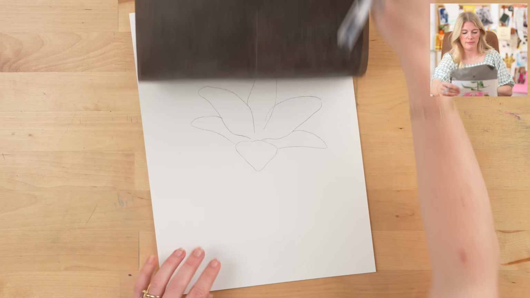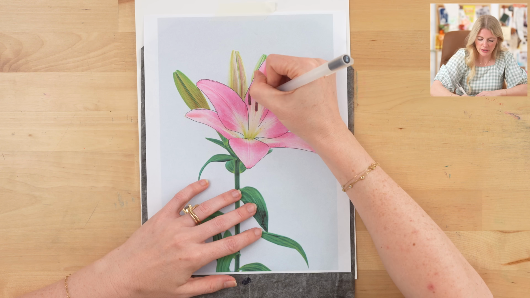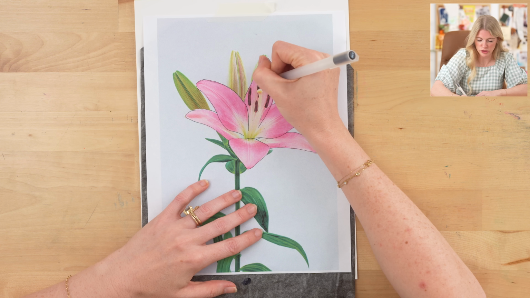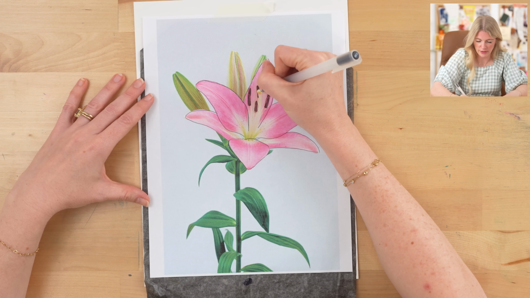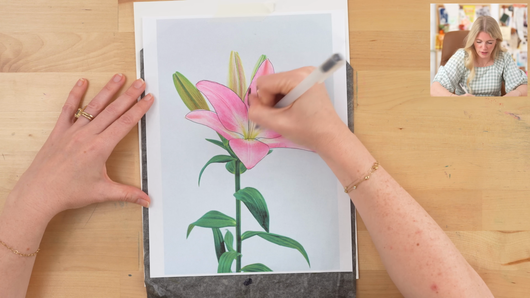So now I lift up. Beautiful. So there's the overall shape. And then there are these little stamen, which is the whole element, all the parts, the whole male reproductive organ of the flower.